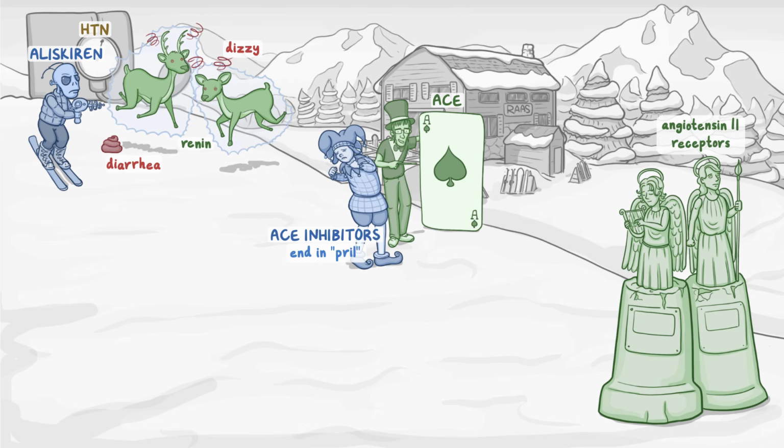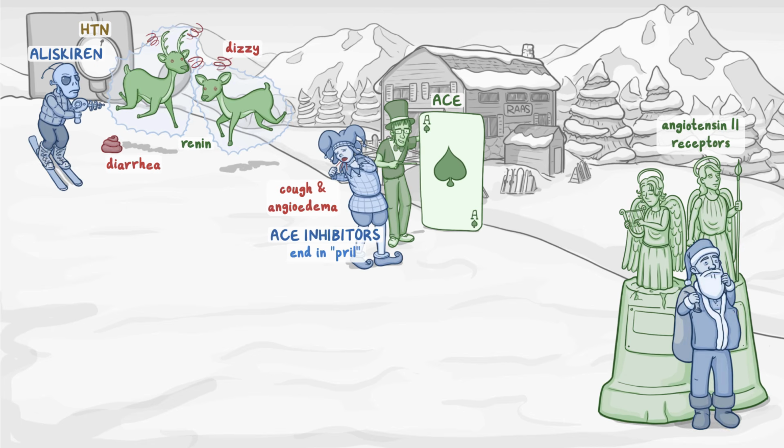He's trying to learn a couple of tricks from the magician, but it's very cold and he developed a cough, which is a side effect of ACE inhibitors. He's coughing so hard that he can barely breathe, which will help you to remember the more serious side effect of angioedema. At the foot of the hill by the angel statues, we have a man dressed as Santa, and he represents the ARBs that end in sartan.